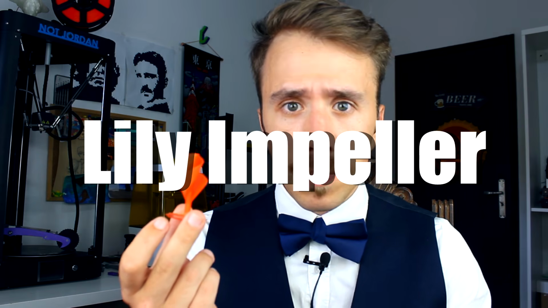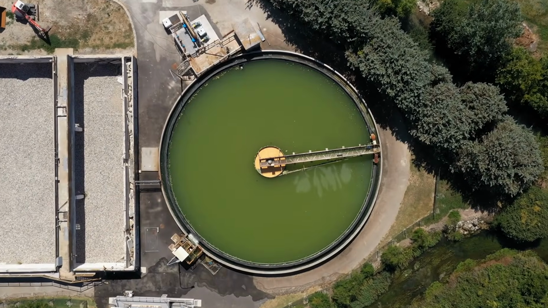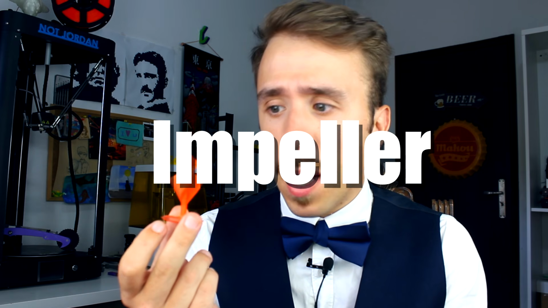Now this is a beautiful shape. It kinda looks like a lily flower. Or at least its inventor thought so when he came up with his name. This is the Lily Impeller, and was invented by J. Arman in 1996. Nowadays it's used as a high-efficiency water mixer for giant tanks of water, but it was meant to be used as an impeller.